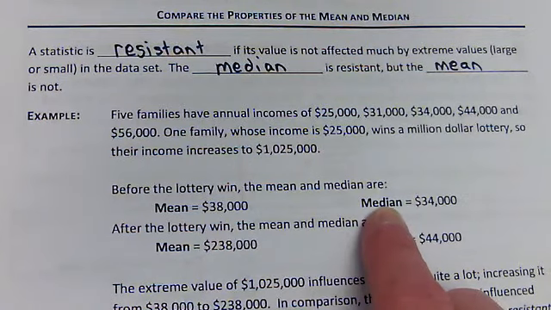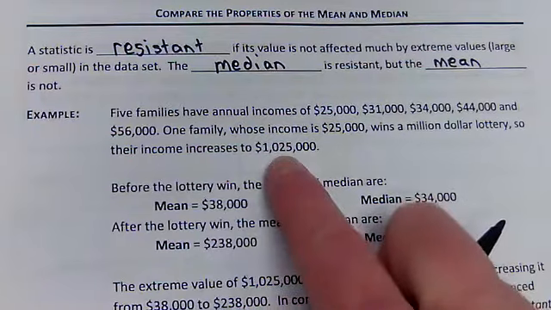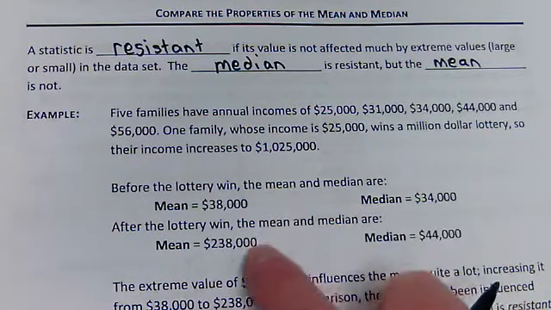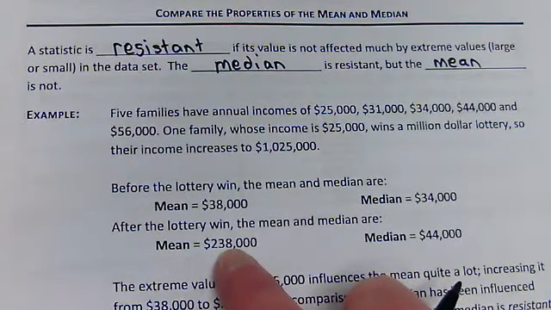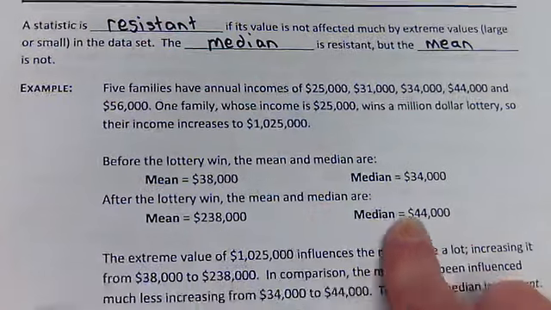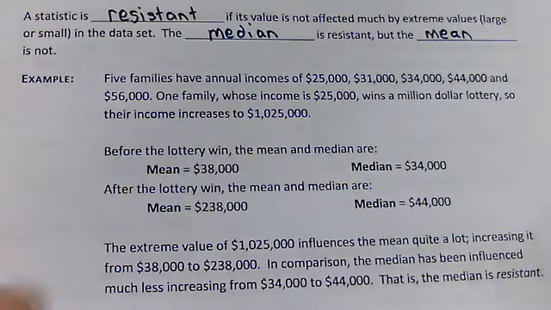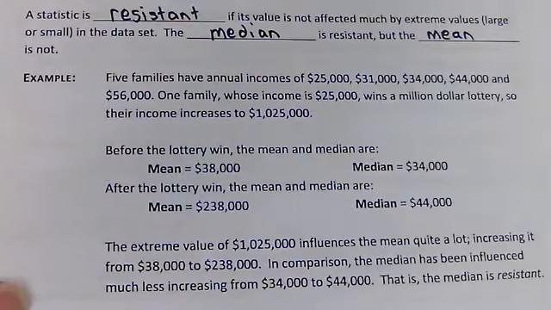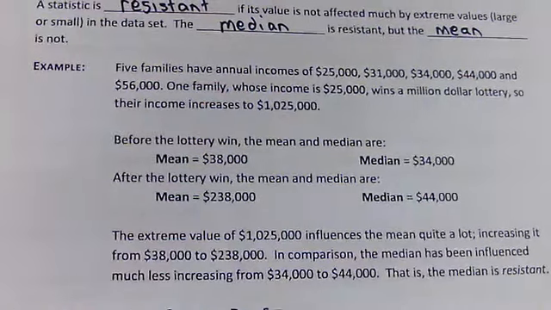After the lottery win, now we're adding in that $1 million lottery in there. The mean jumps up to 238,000. But the median is 44,000. So that extreme value pulled the mean to the right. It really affects the mean a lot.